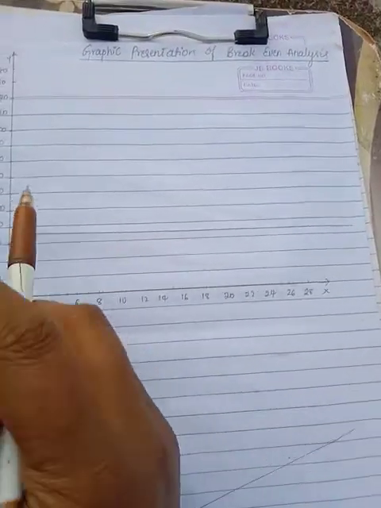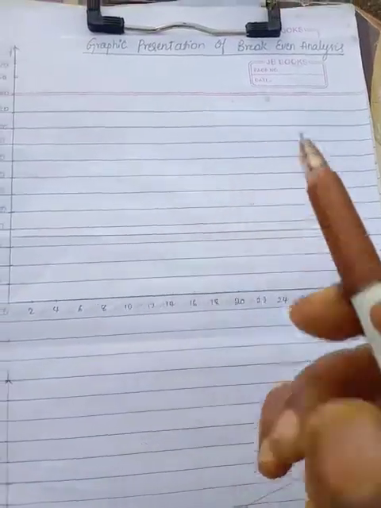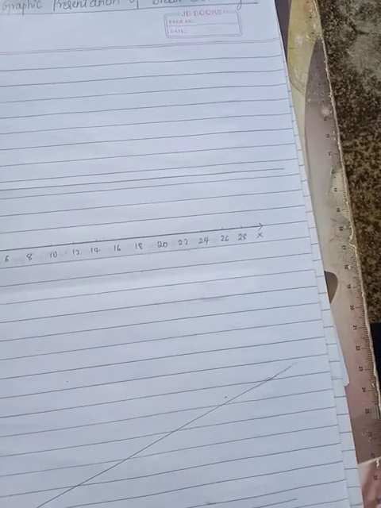Break-even chart is a graphic presentation of break-even analysis, and the chart takes its name from the fact that the point at which the total cost line and the sales line intersect is the break-even point. So here the total sales line and total cost line intersect with each other, so that we get the break-even point, the point at which there is no profit nor loss is made. So I already said, at break-even point, no profit, no loss.